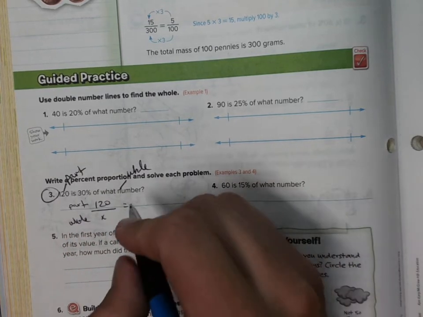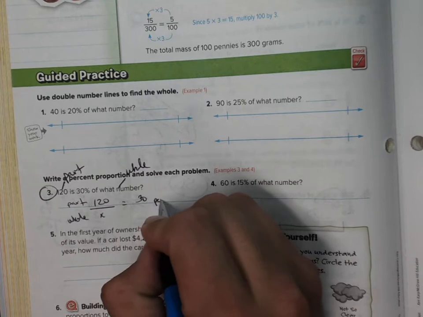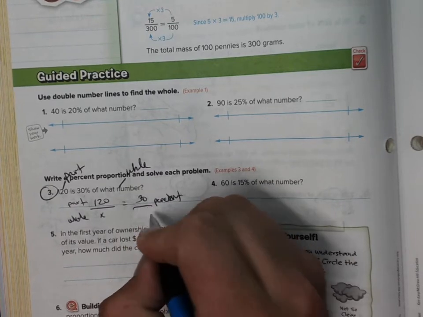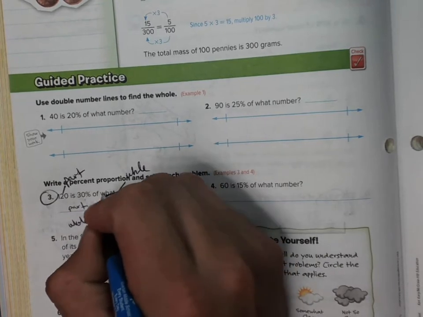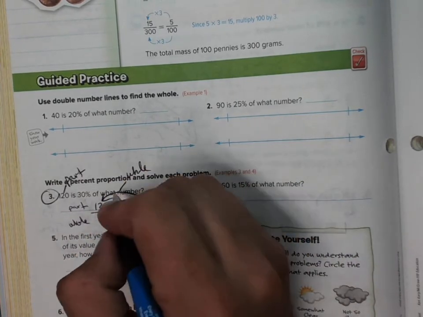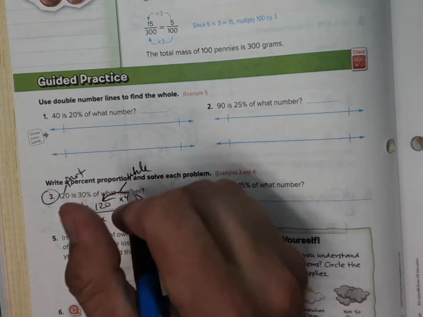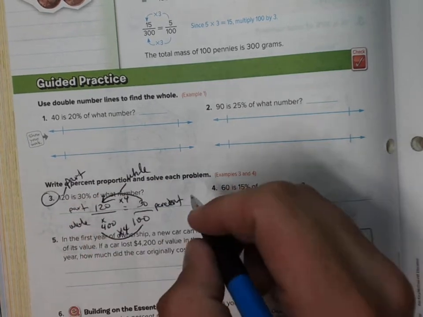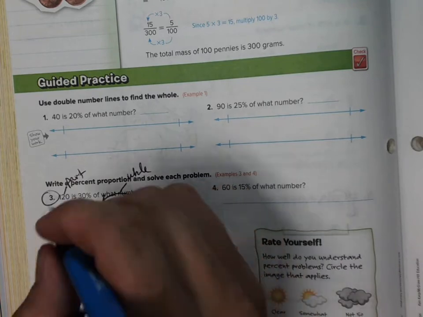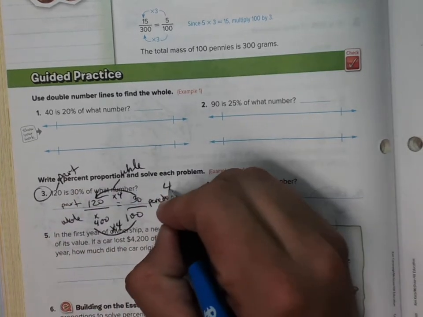It's blank. And then 30, which goes into your percent over there, over 100. So how do we get from 30 to 120? Well, you got to multiply by 4. Whatever you do at the top, got to do the bottom, times 4. So 400. So the total amount, so 120 is 30% of 400.